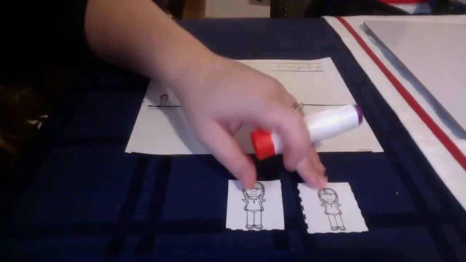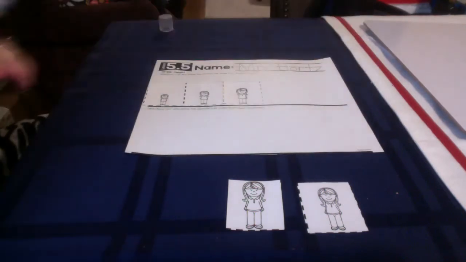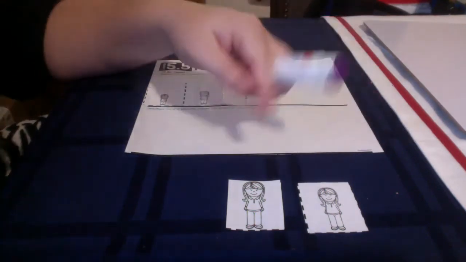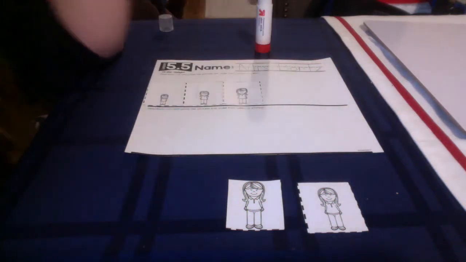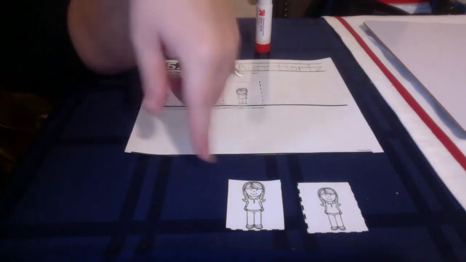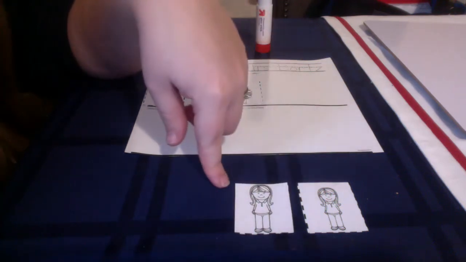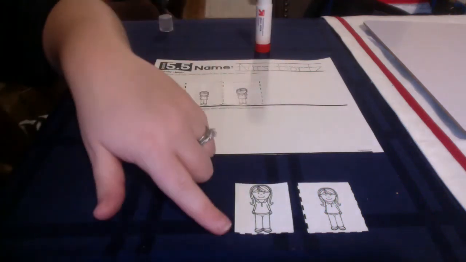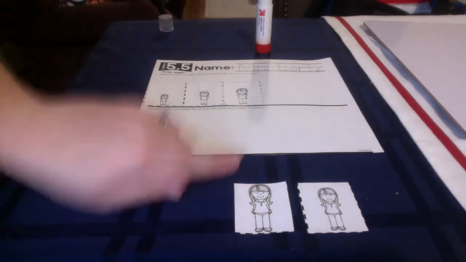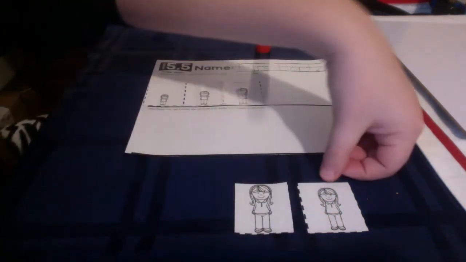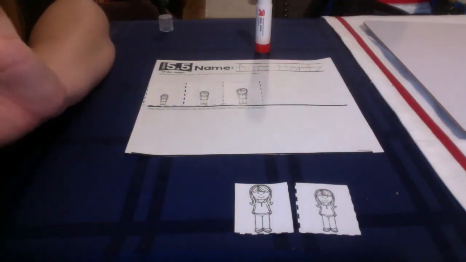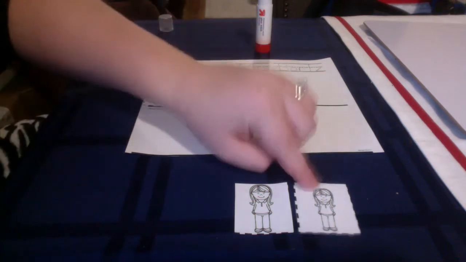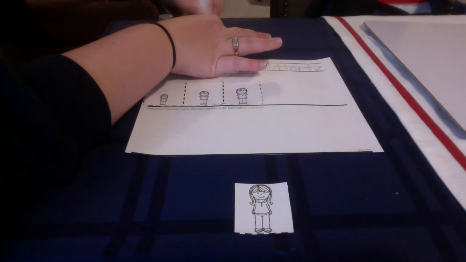Now we have 2 more women to go. Now let's see. Which one of these 2 is shorter? Because that's going to be the one that comes next. Is it this one or this one? If you look at the box, this woman takes up the whole box. This one, there's a little bit of space. So what do you think? Which one do you think we are going to glue down next? That's right, we're going to glue down this one. Good job. All right, let's glue her down.